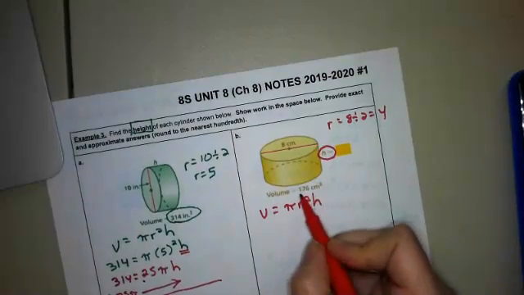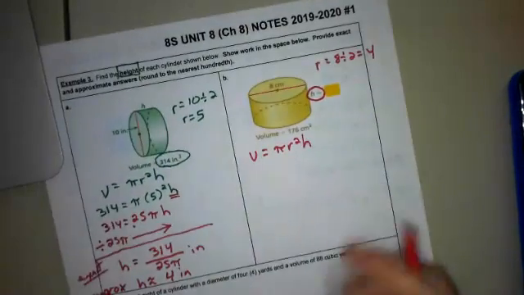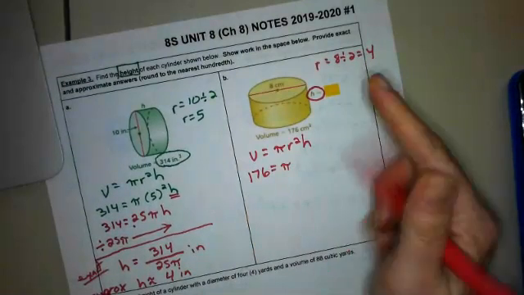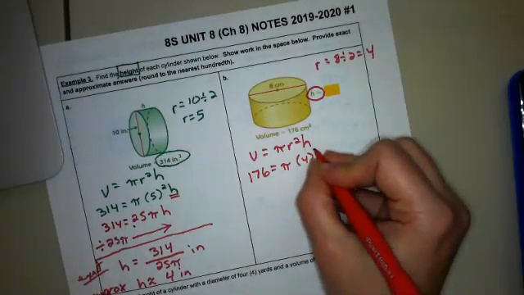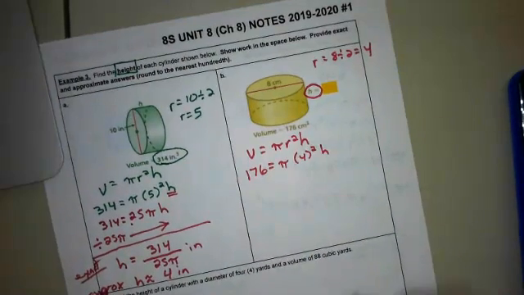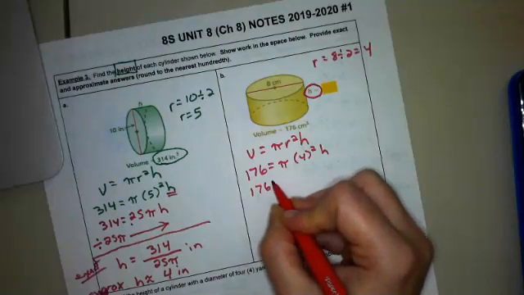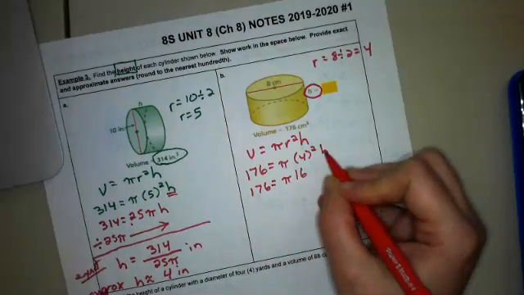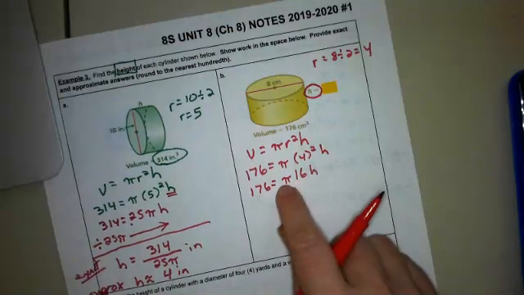My volume is 176. They give that to me. I'm going to plug that in. Pi, my radius is 4. Don't forget the squared, and we don't know our height, so we're going to leave it like that. 176 equals pi times 16 times h. I always like to put my number in front of the pi.